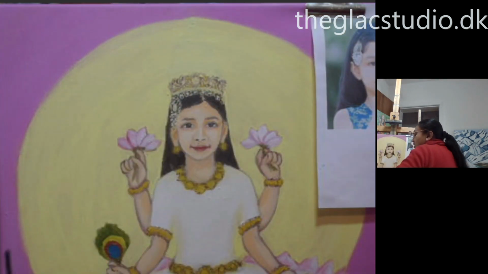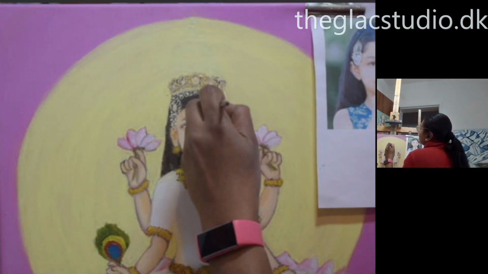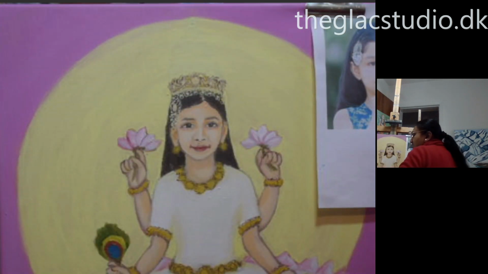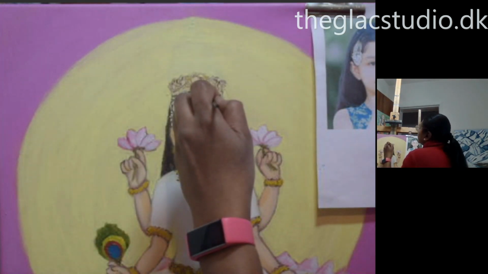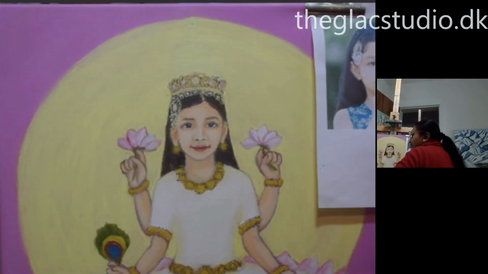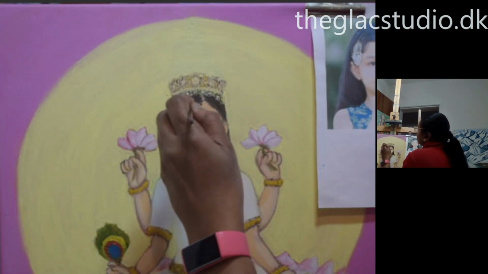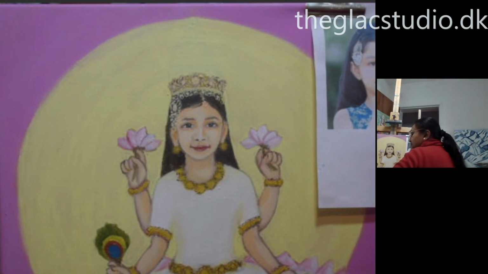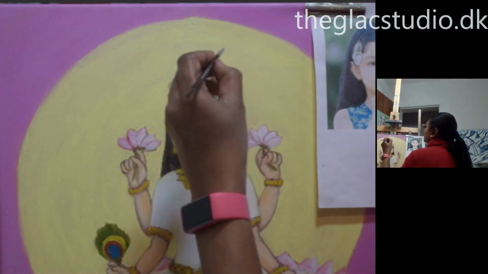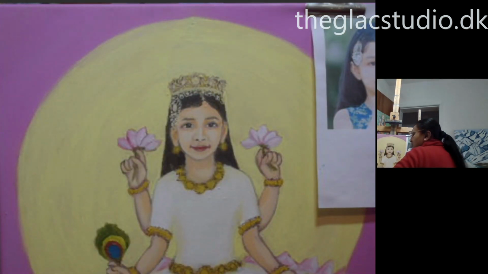There's going to be a bit of yellow ochre added, not too much, a tiny bit in certain sections, to show the way the hair is built, the way she's got the hair locks neatly done. And I think it's very traditionally done also.